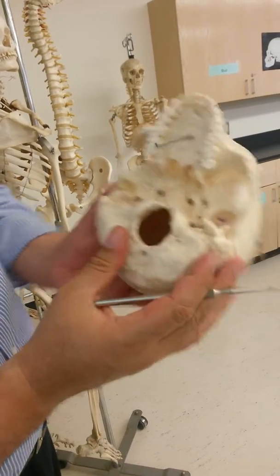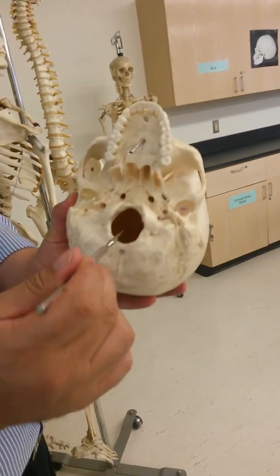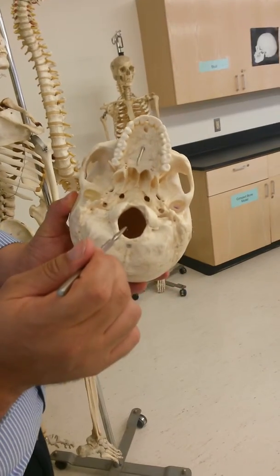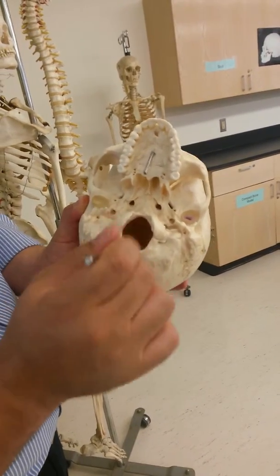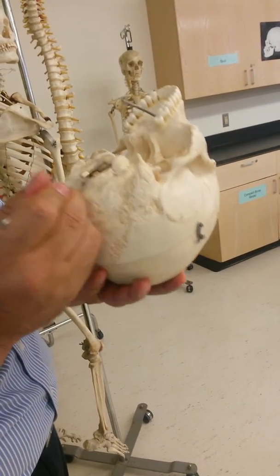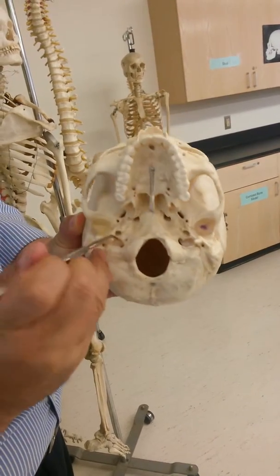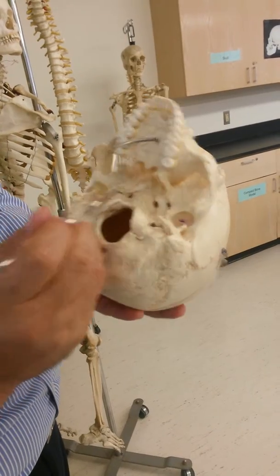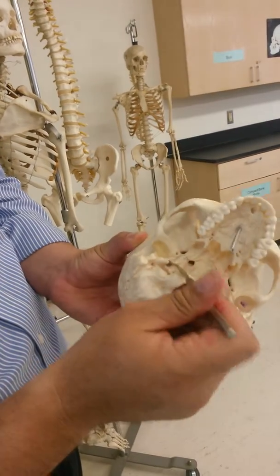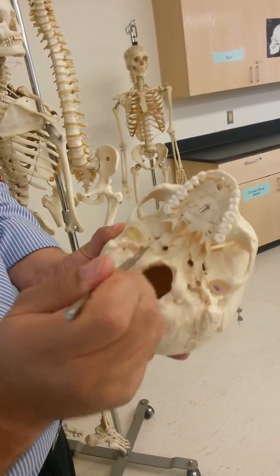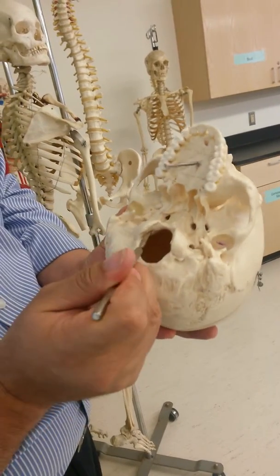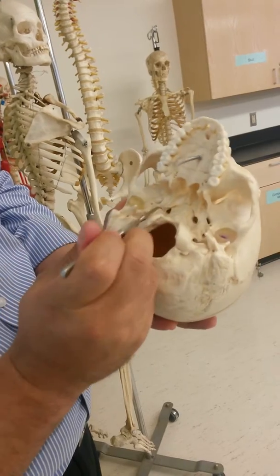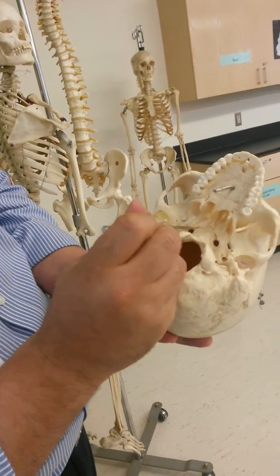If you look at the foramina of the skull, I usually divide it into three parts. The first part is my house just came large. My, this is magnum. House, this is hypoglossal. Just, jugular, this one here. Came, which is this, carotid. And large is the lacerum. So my house just came large. Magnum, hypoglossal, jugular, carotid, and lacerum.